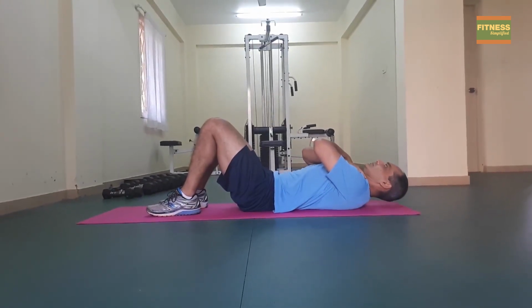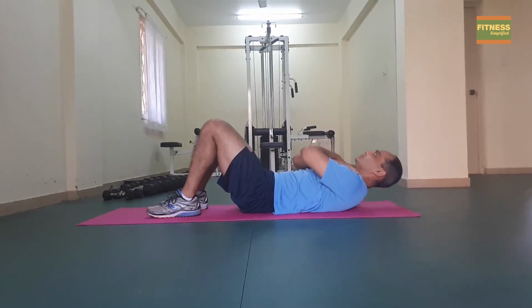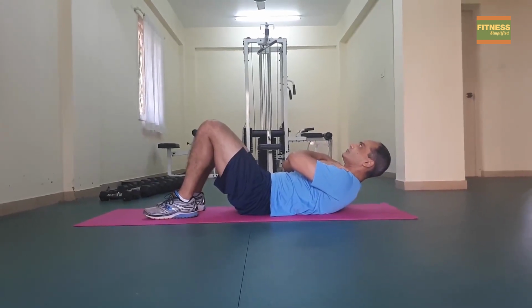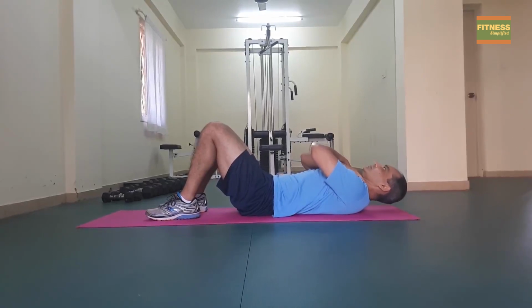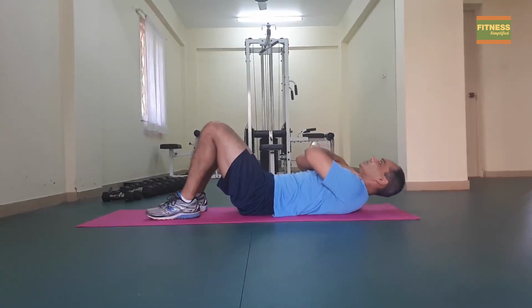Remember that your lower and middle spine should be in touch with the floor all the time. So do not lift your shoulders too much. This is a mistake that a lot of folks make, and this can cause injury.